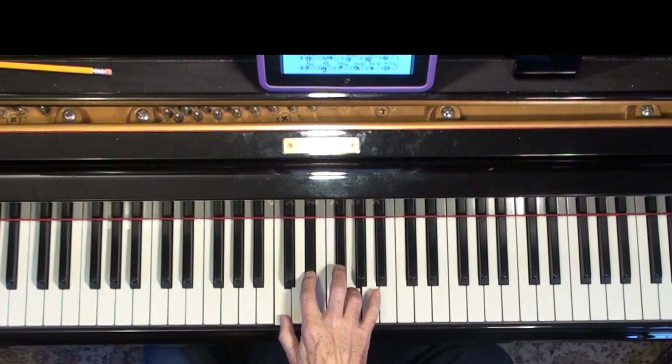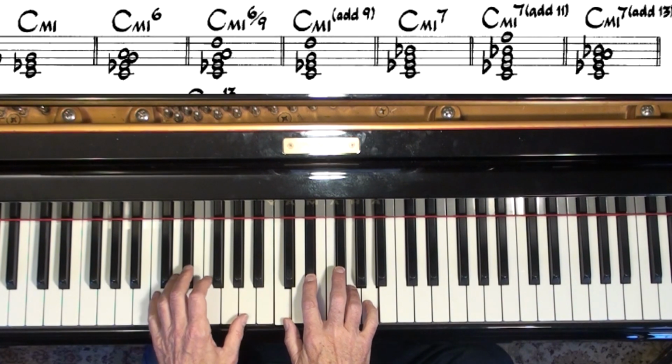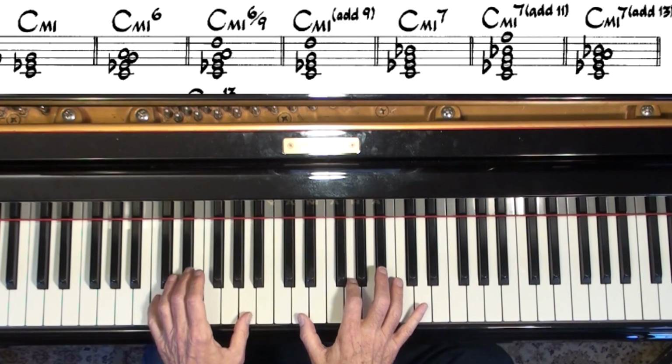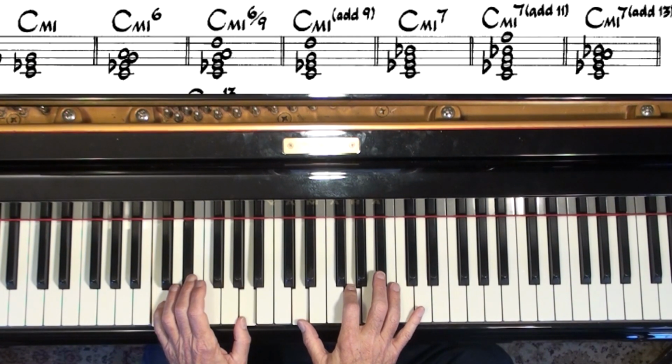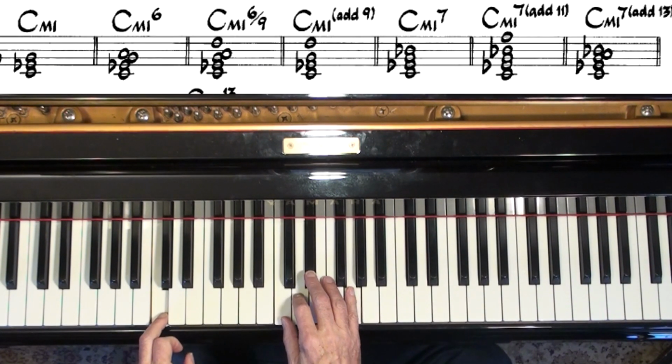Okay, C minor. Once again, if it's in a jazz type chart, it might be C minor 7th. C minor 6th, okay? C minor 6/9, kind of like the C major 6/9, C minor 6/9. C minor add 9 or add 2.